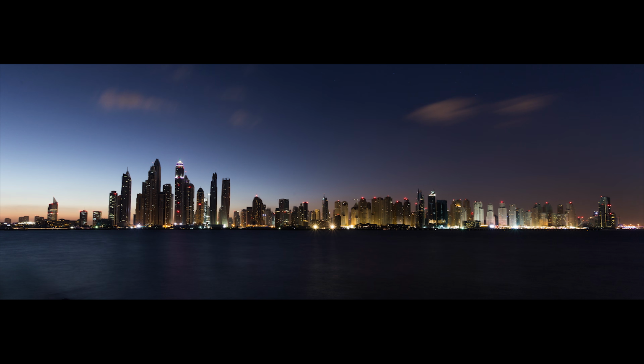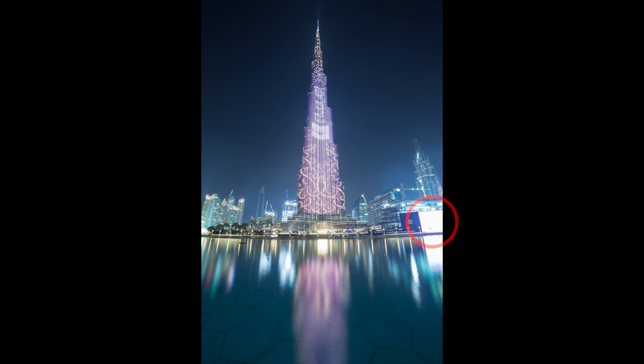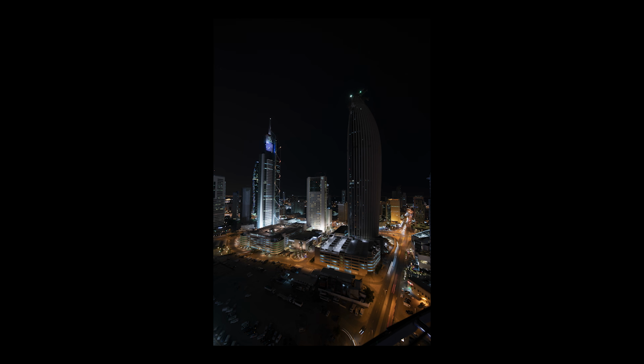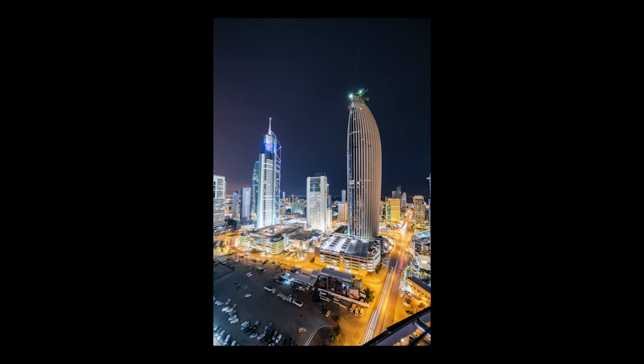As it gets dark, watch your highlights. You'll find that the highlights in lights and shop fronts will start to blow out if you don't control your exposure properly. Putting your camera on a tripod and bracketing your shots, or underexposing and bringing it back if you have an ISO invariant camera, works really well.